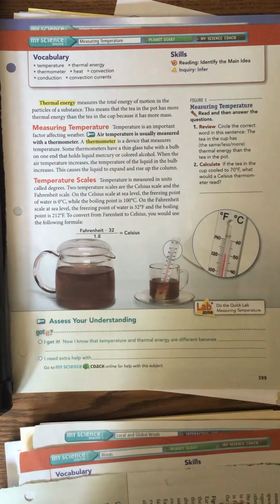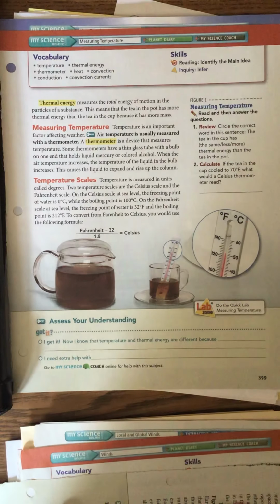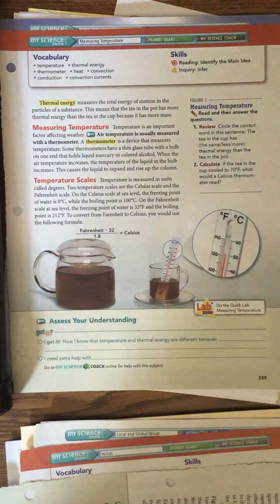Measuring temperature. Temperature is an important factor affecting weather. Air temperature is usually measured with a thermometer. A thermometer is a device that measures temperature. Some thermometers have a tiny glass tube with a bulb on one end that holds liquid mercury or colored alcohol. When the air temperature increases, the temperature of the liquid in the bulb increases. This causes the liquid to expand and rise up the column.